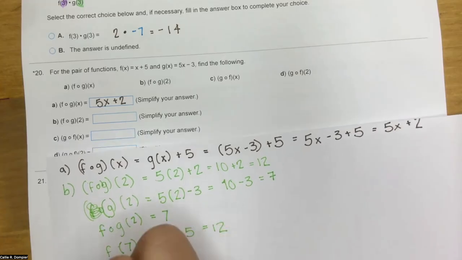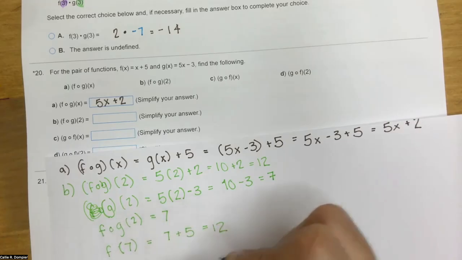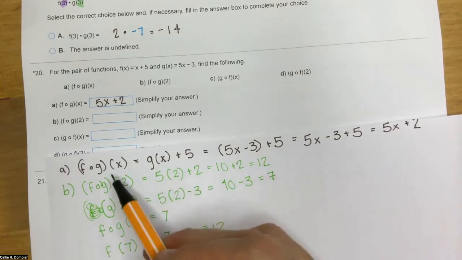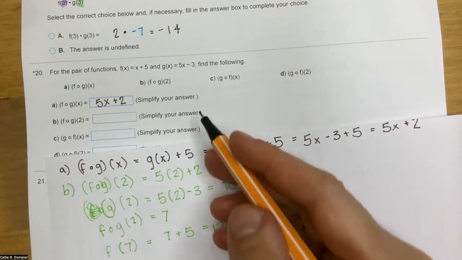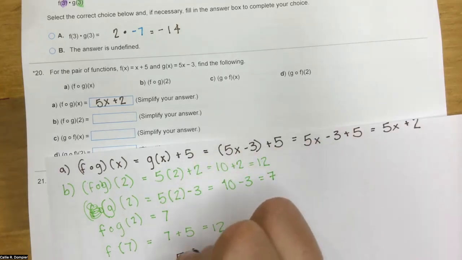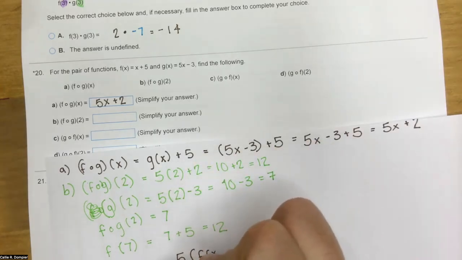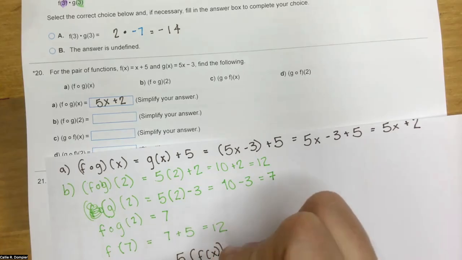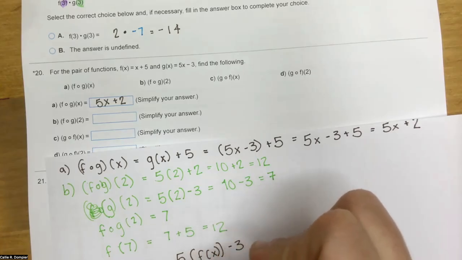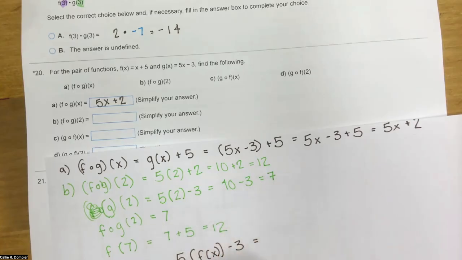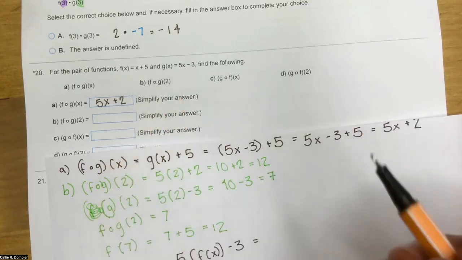Now they're asking us for kind of the opposite, g of f of x. So we're going to take f of x and put it into g. So we have 5 times f of x minus 3. And then what is f of x? f of x is x plus 5.